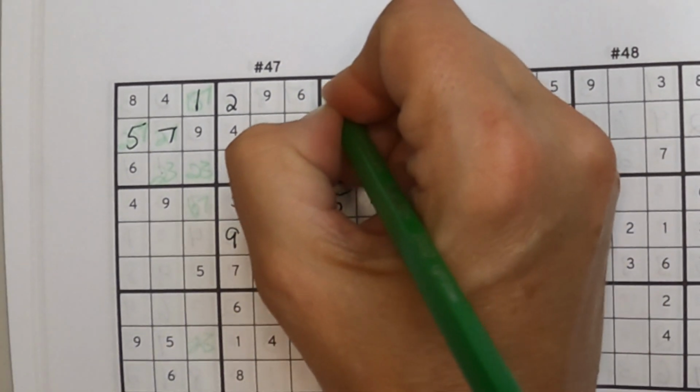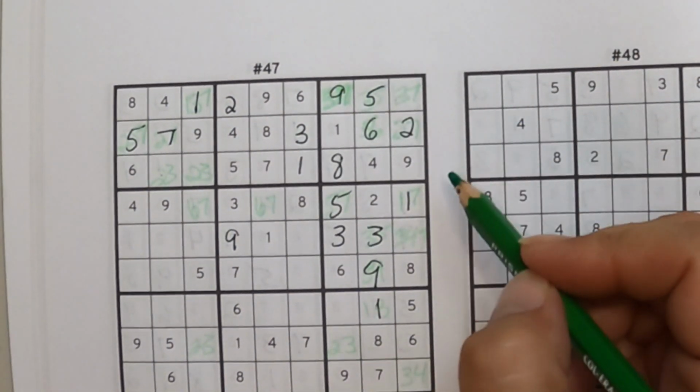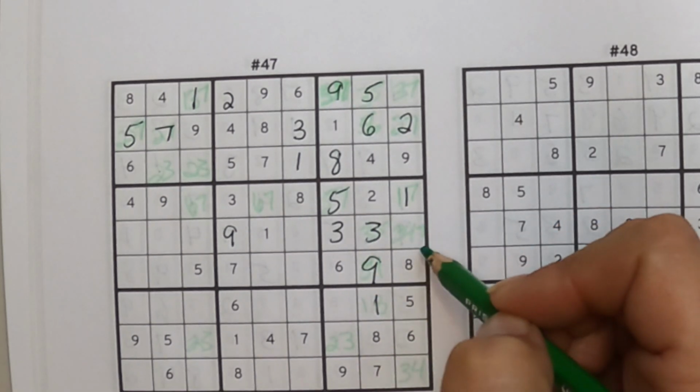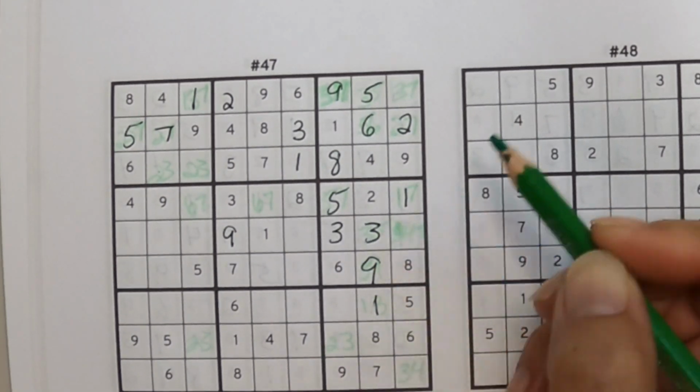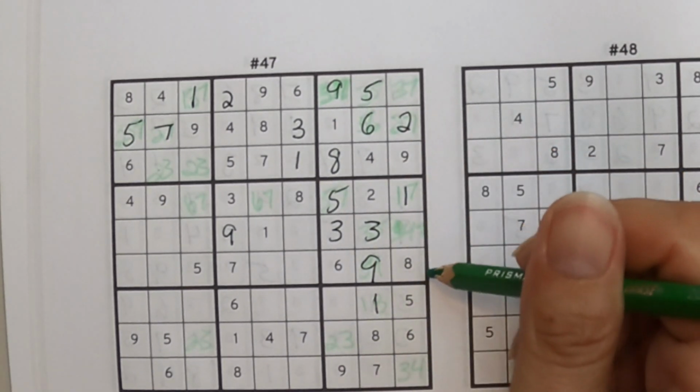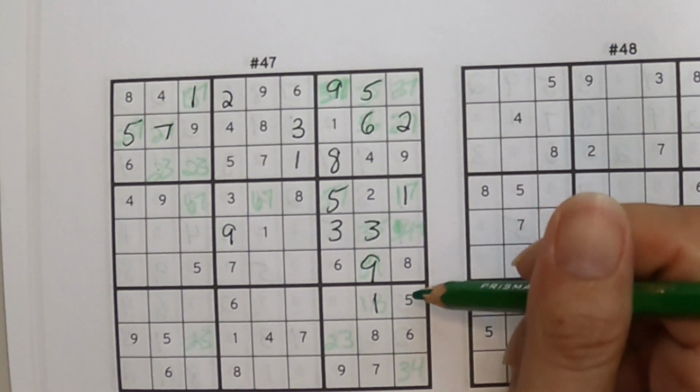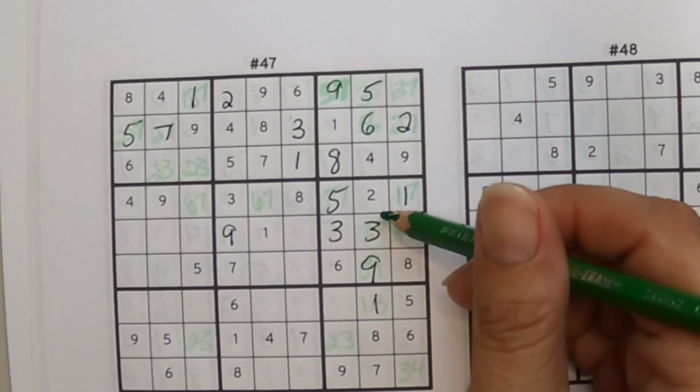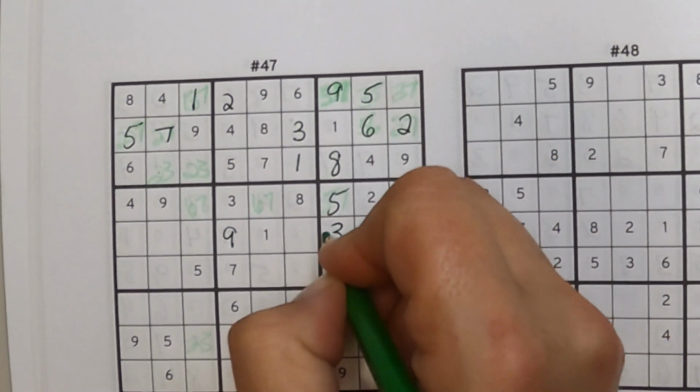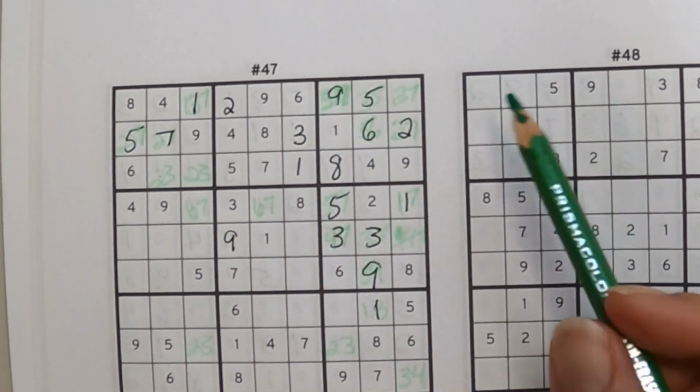This should be 3, 7. This 3 gets rid of this 3. And this box needs 4 and 7 with no help. 4, 7.